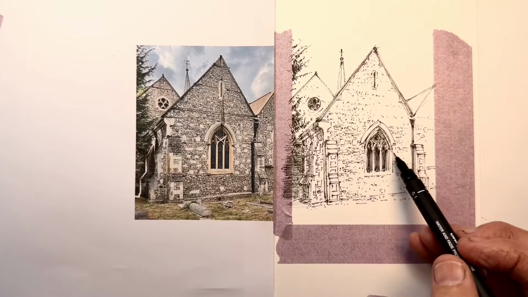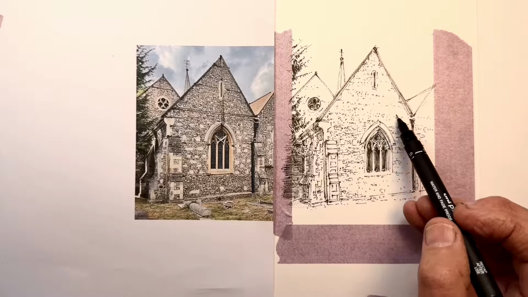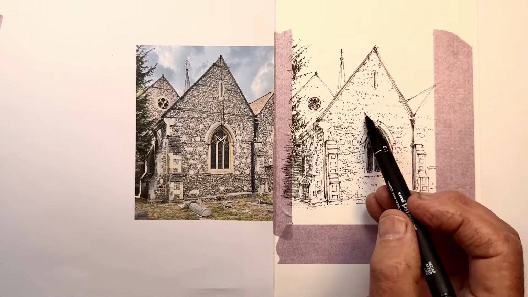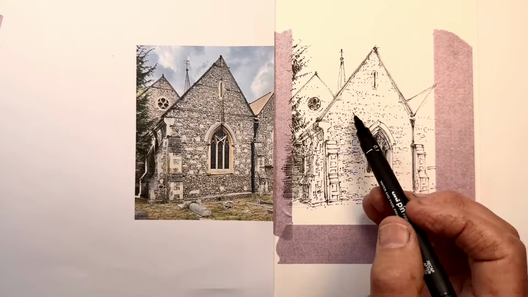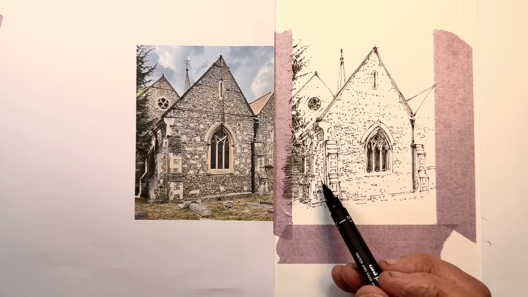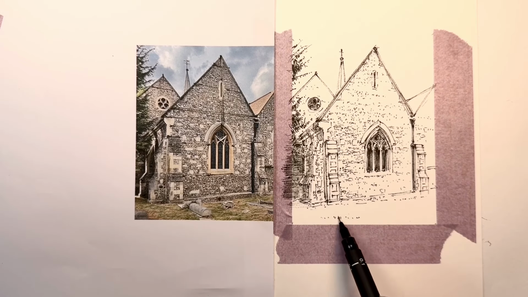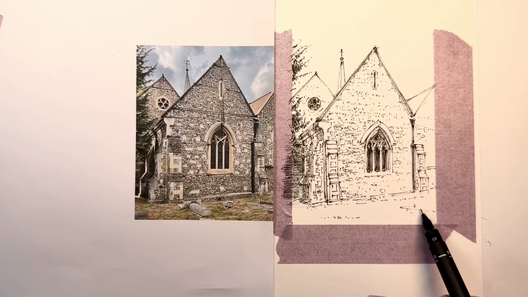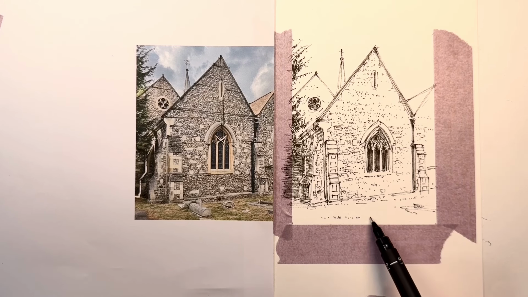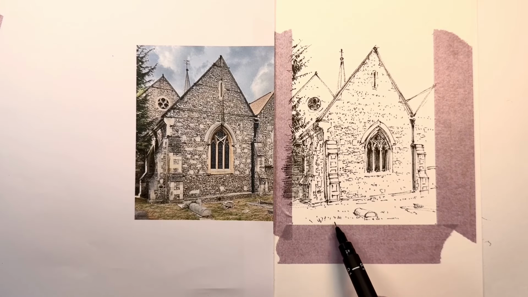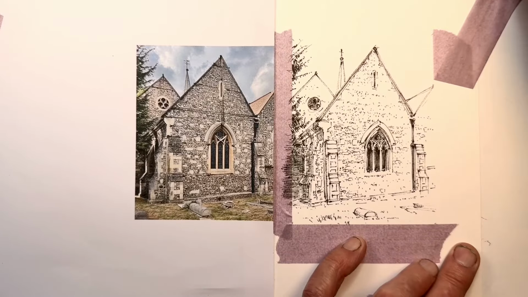Stonework is so often overdrawn and the scale of the individual stones is wrong and it throws out the whole drawing. Learning to find the balance, and of course that is still a personal choice at times, but learning to find the balance of how much to do and how much to leave for the overall drawing we want is a really important skill to develop.